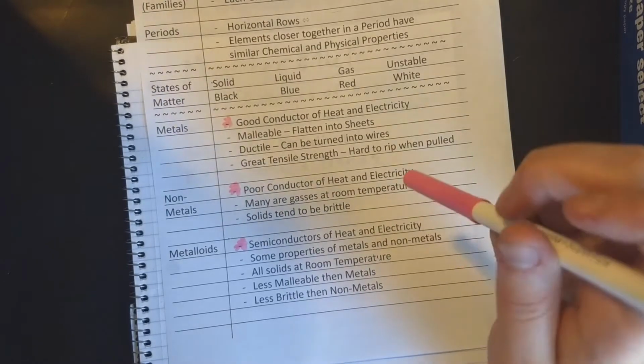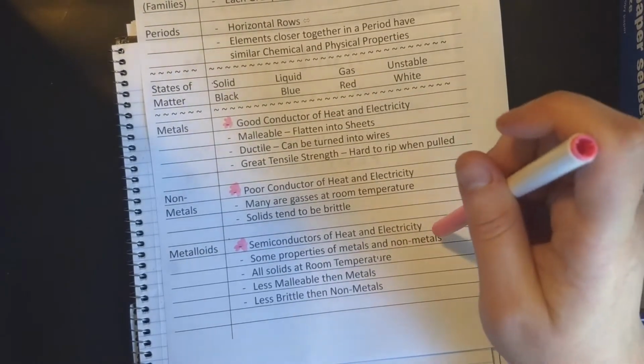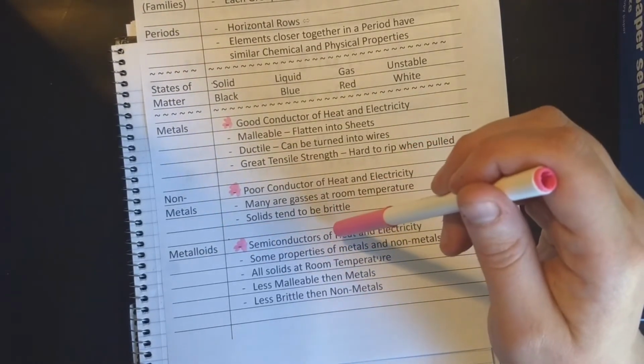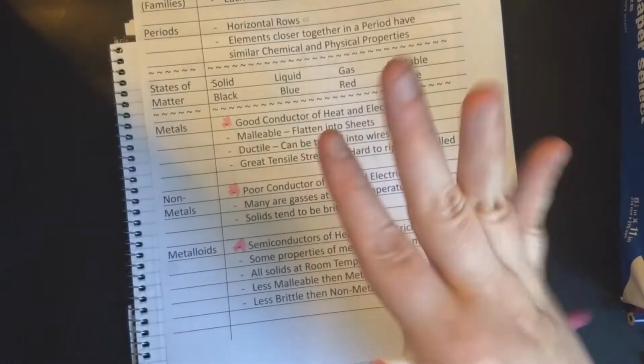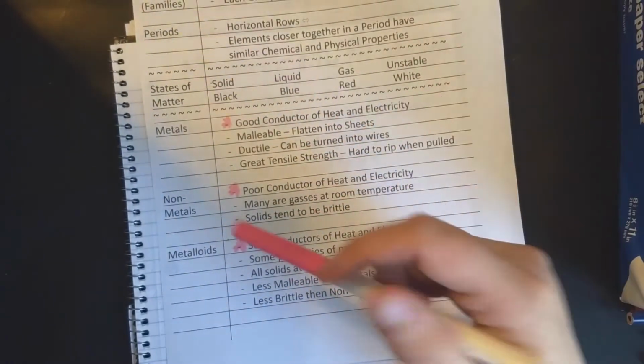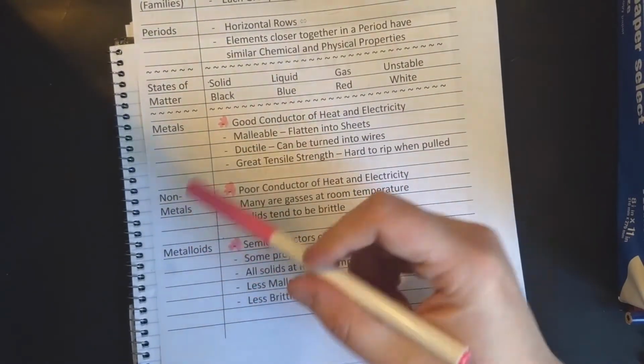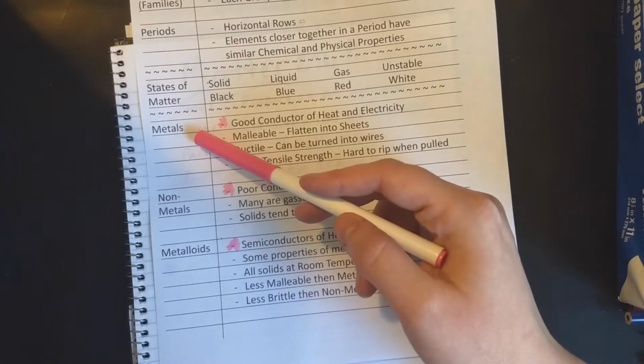And then they came up with a third group. And this was a group of semiconductors, which means they're medium at holding heat and electricity in. So they picked this group because they're like, well, they're not great. They're not exactly like metals.